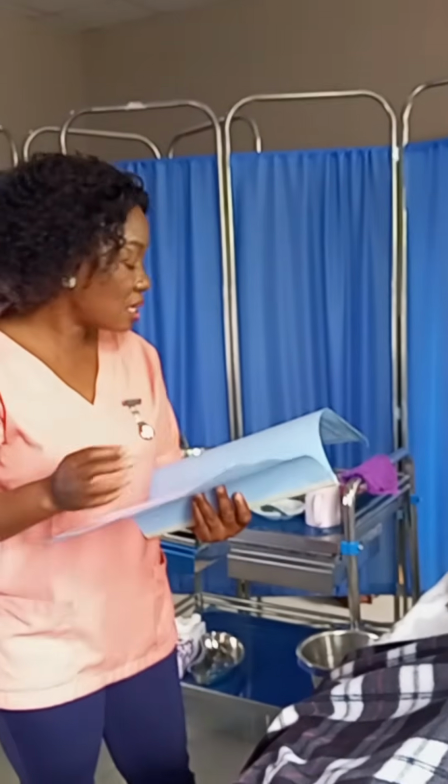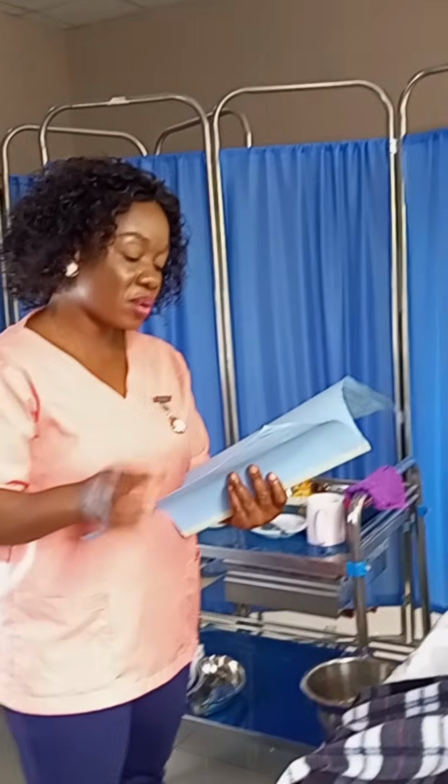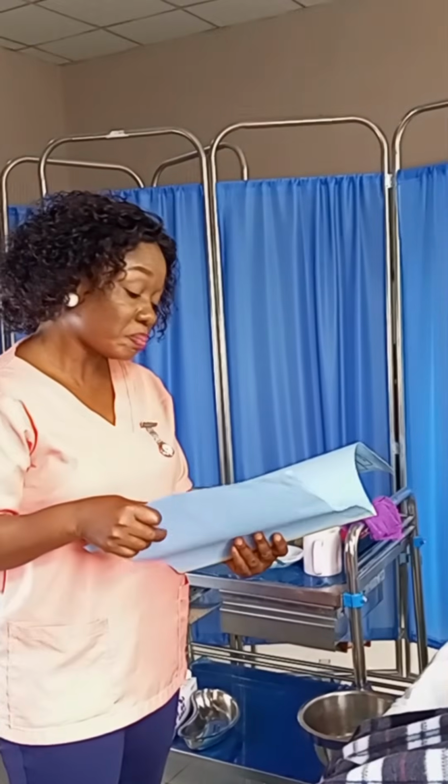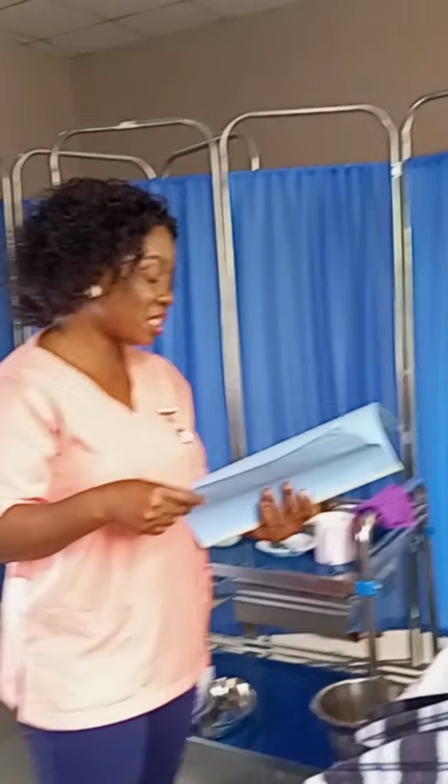I'm going to administer this medication, and I'm checking the patient's prescribed medication. So the patient is placed on levofloxacin 500 milligram, metronidazole 400 milligram, and syrup vitamin C. So now the next step is for me to go and prepare the medication for the patient.